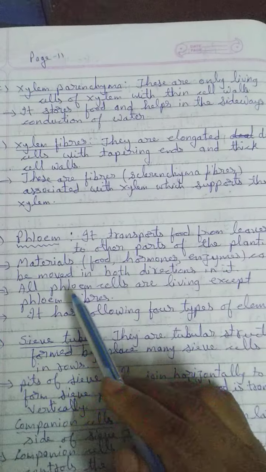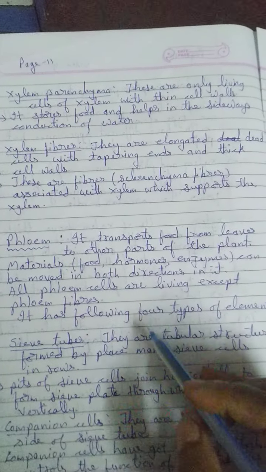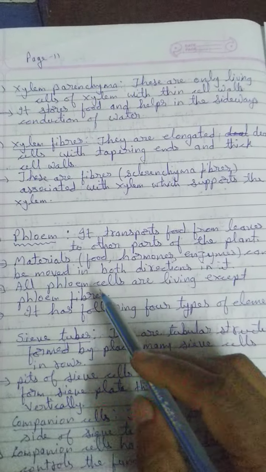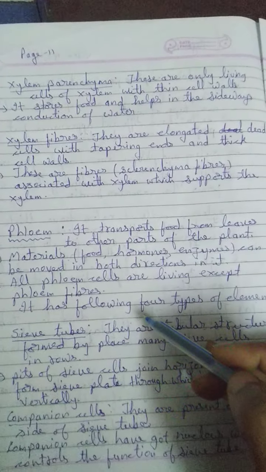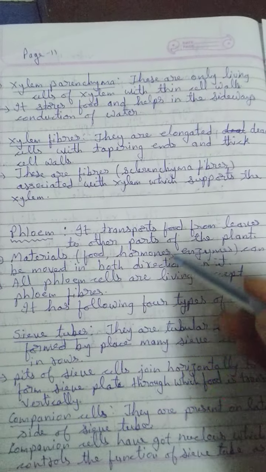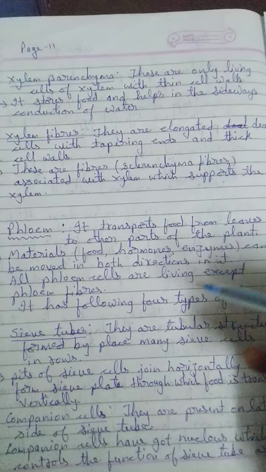So the phloem cells perform conduction in both directions. Materials can be moved in the upward direction as well as in the downward direction. But in case of xylem, the water moves only in the upward direction, because the leaves are in the upward direction.